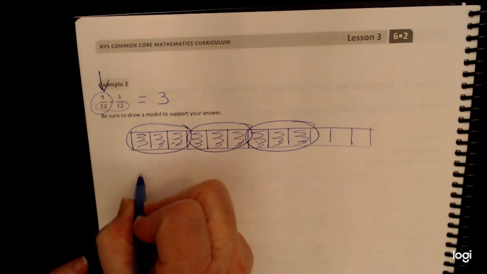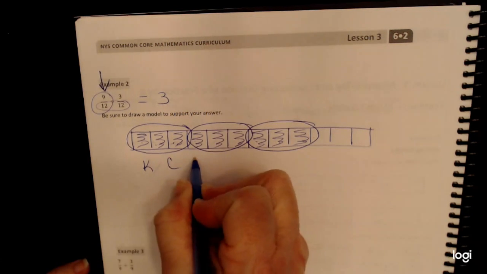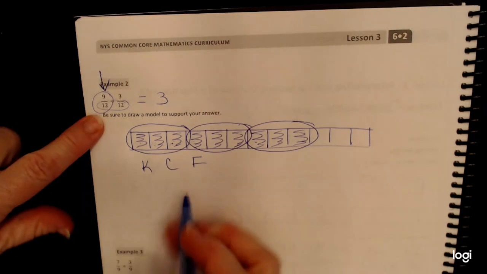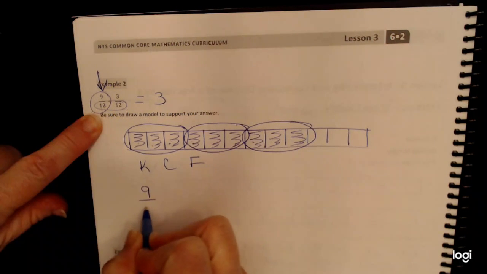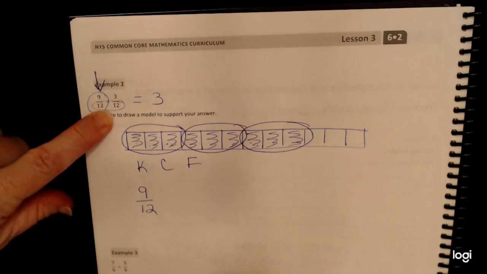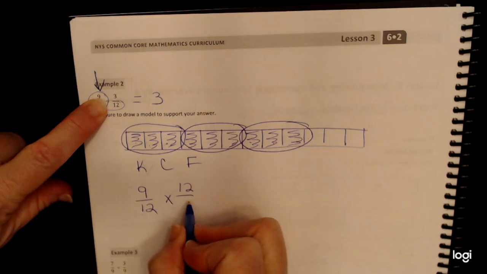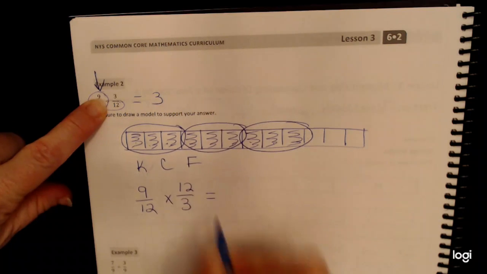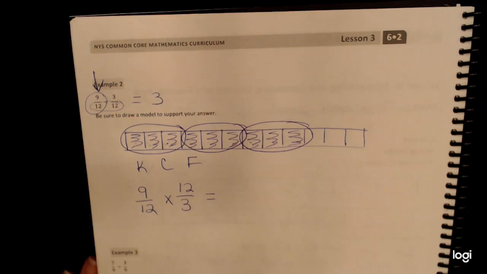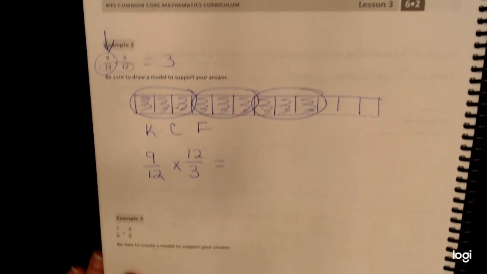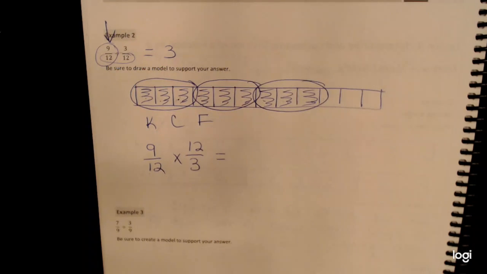Well, let's check it. Let's do our keep, change, flip. Remember, we keep 9/12. We change the division to a multiplication. And then we flip 3/12 to 12/3. All right, so now we could do 9 times 12 and get our answer in 12 times 3, but I told you if you've been paying attention, I'm going to teach you a little cheat method.